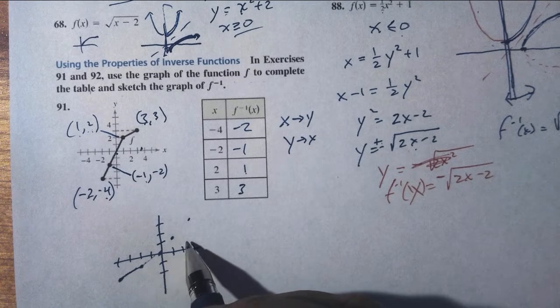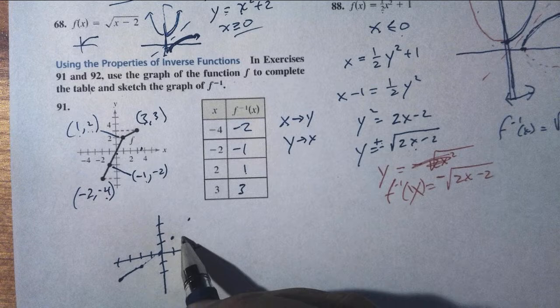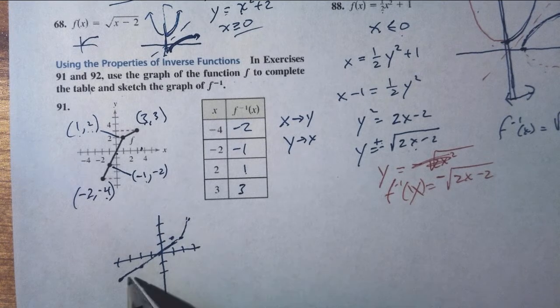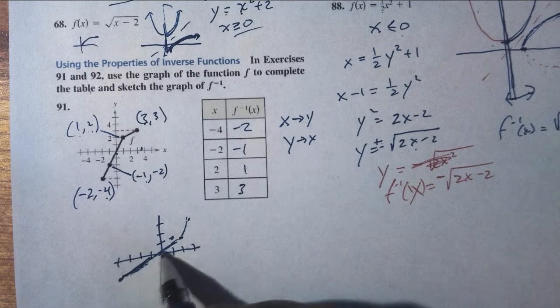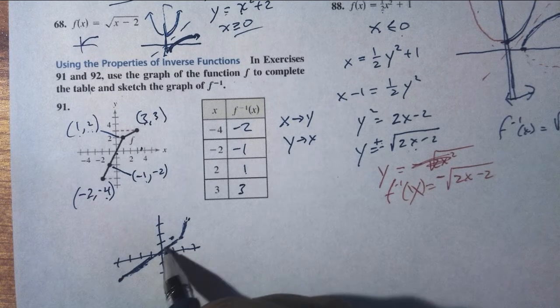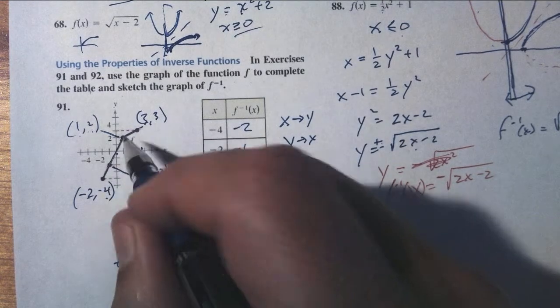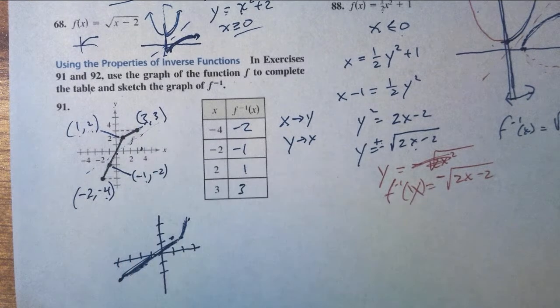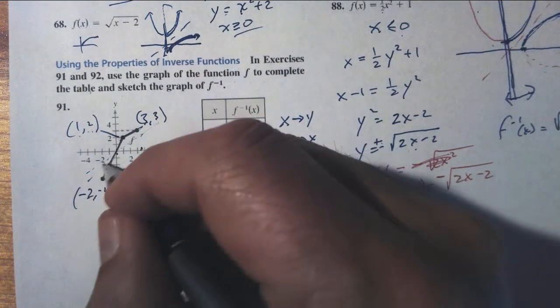That was bad. 2 gets me up to 1. So we've got this graph. Once again, note, increasing, and I think you can kind of see if we would reflect that over y equals x, we'd be in pretty good shape here.